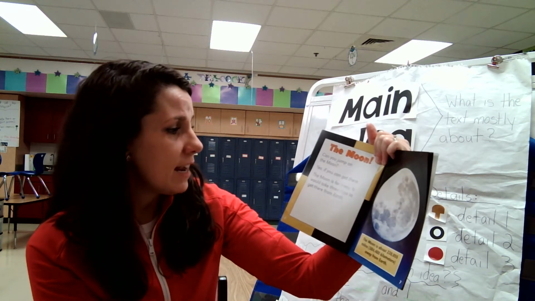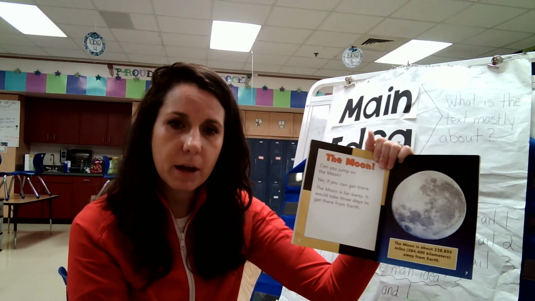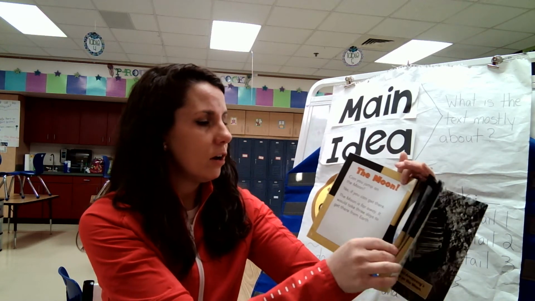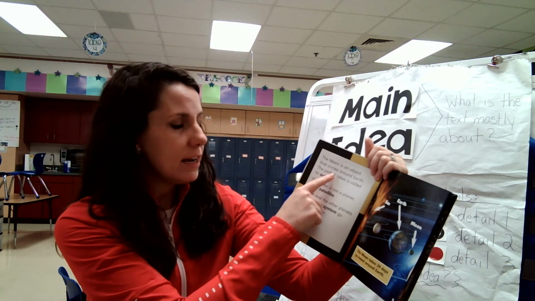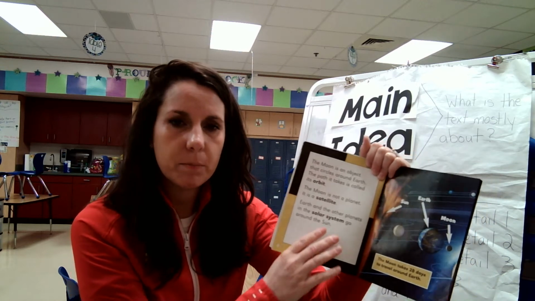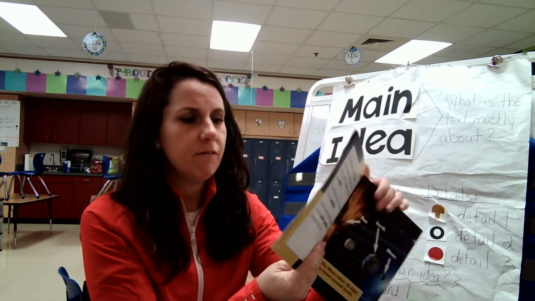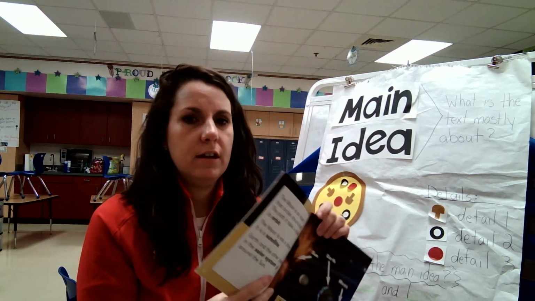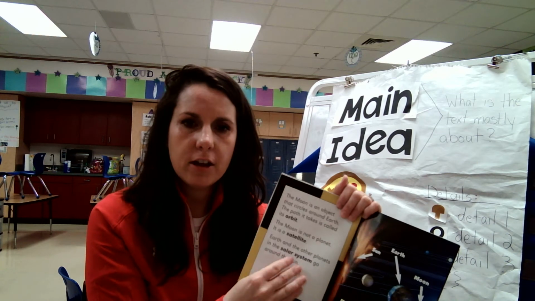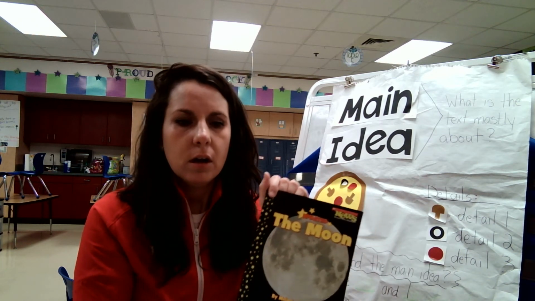It would take 3 days to get there from Earth. That's another key detail. That's another important piece of information that supports that this text is all about the moon. You can go through the text, and any fact in there is going to be a supporting detail or a key detail that's going to help us make sense of that main idea. Okay, it has to match. If I'm reading a book about the moon, the key detail in the story is not going to be about sharks, right? It's going to be everything that goes with the moon.